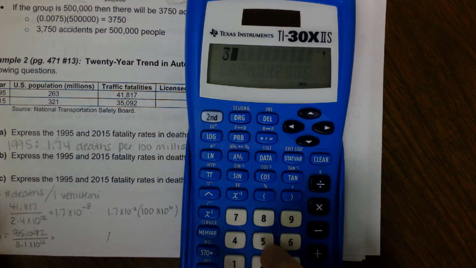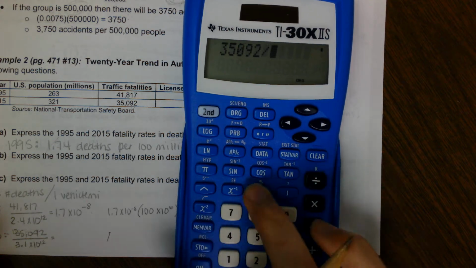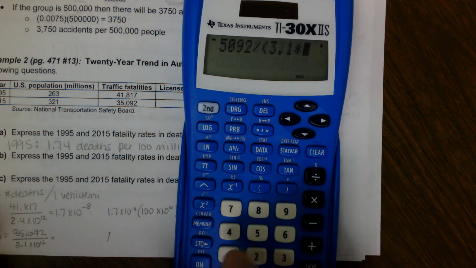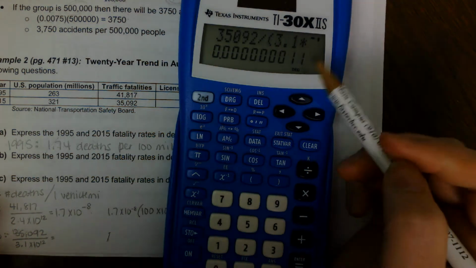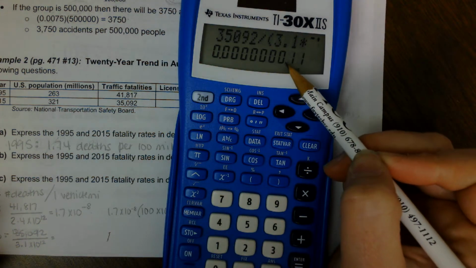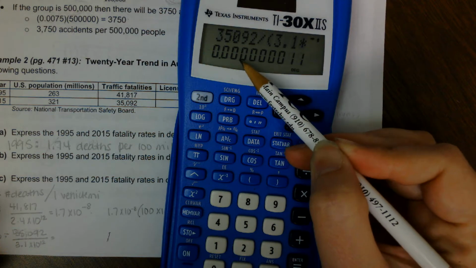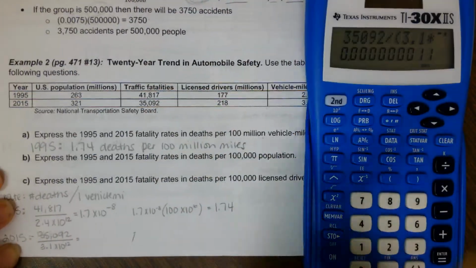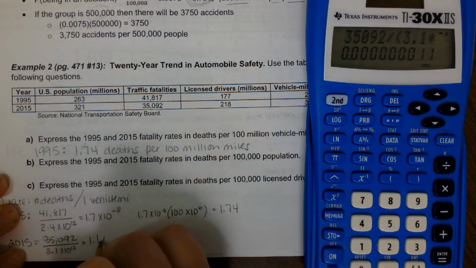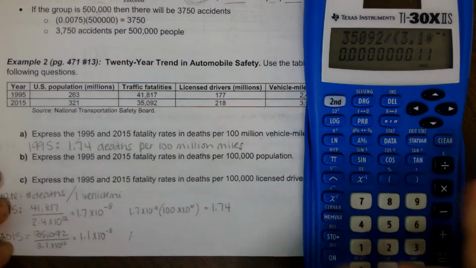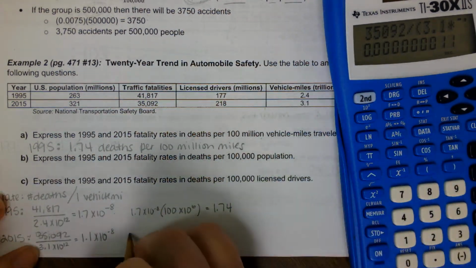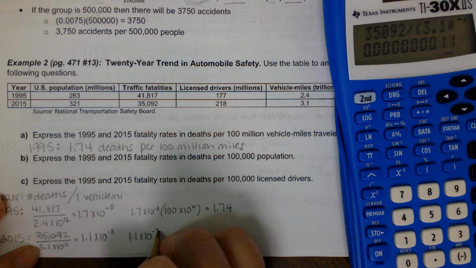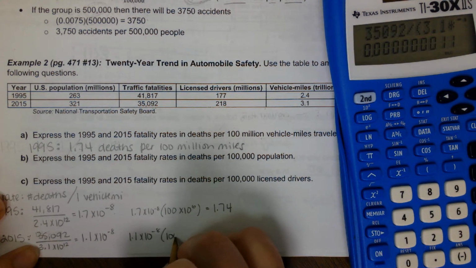So I do 35,092 divided by 3.1 times 10 to the 12th. And here I get 1.1, counting 1, 2, 3, 4, 5, 6, 7, 8. So 1.1 times 10 to the negative 8, a little bit less. Now to get the 100 million, I take my 1.1 times 10 to the negative 8 and multiply that by 100 million.